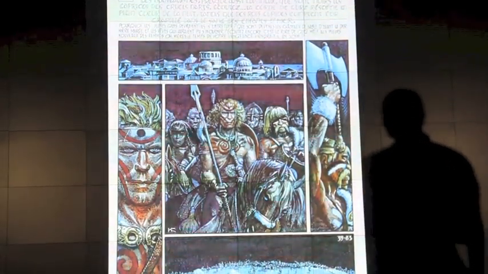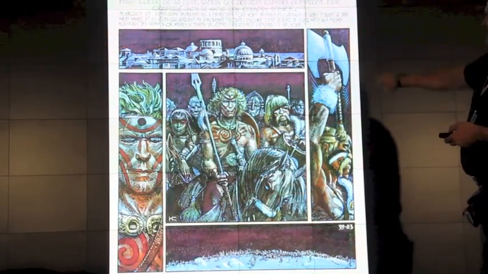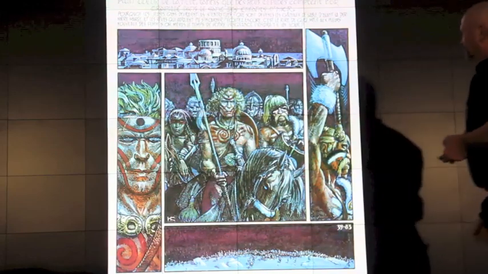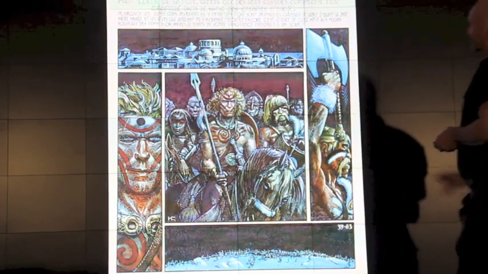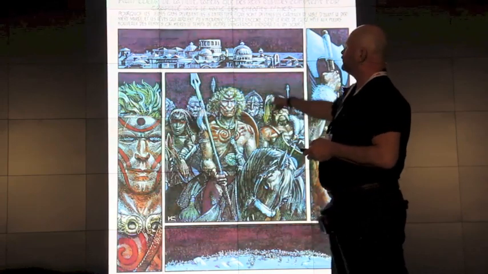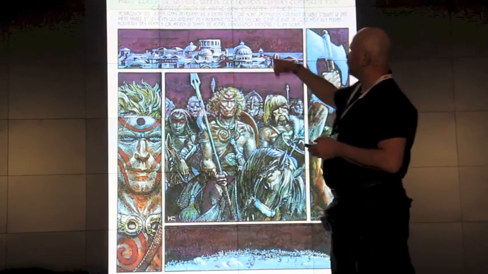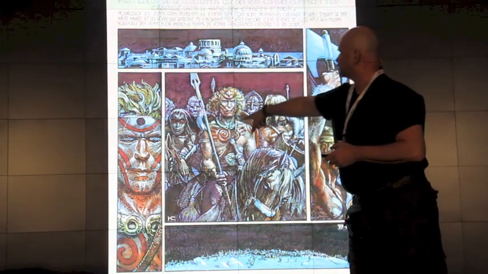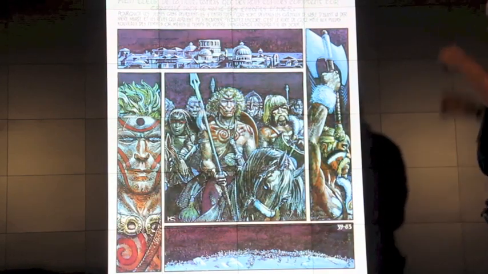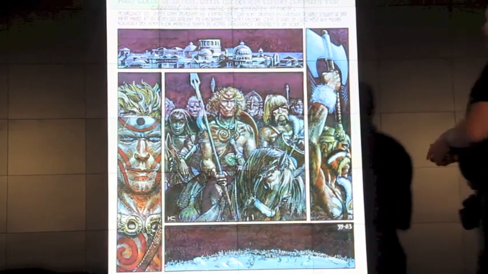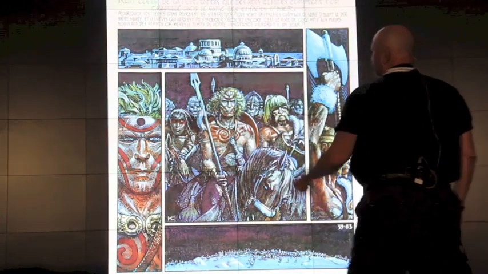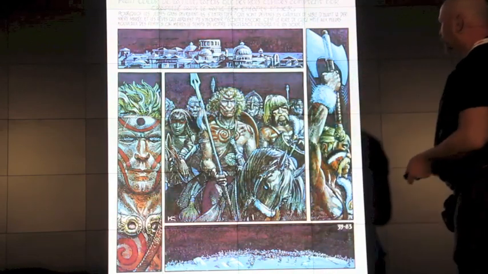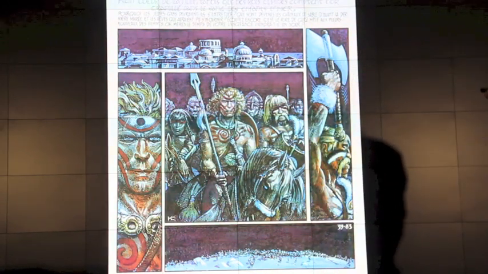And this is fun again. I call this one swastika. It's sort of a crude cross element, or swastika, where everything is static and everything happens at the same time. So we have a view of the city, we have the army downstairs, and then we have the main characters. This is the leader of some barbarian horde. All of them are happening at the same time, and you can read this page from wherever you want to begin.